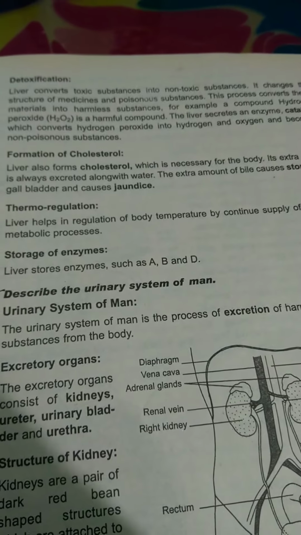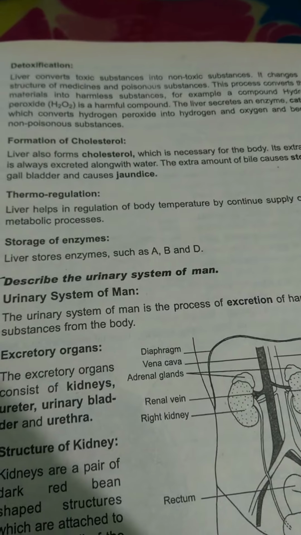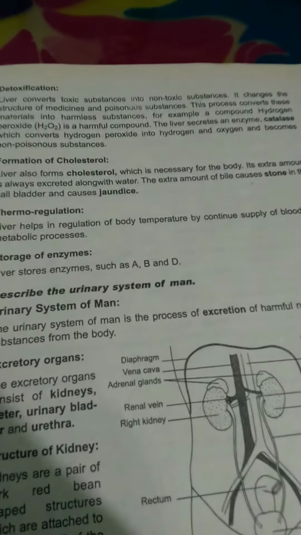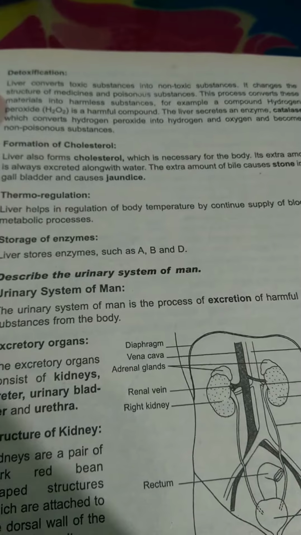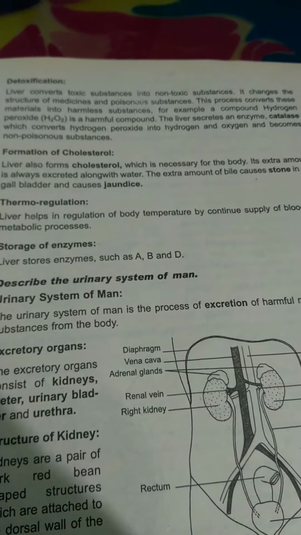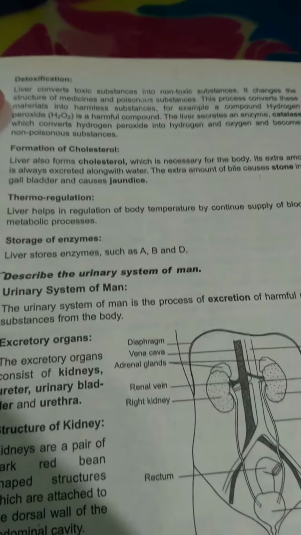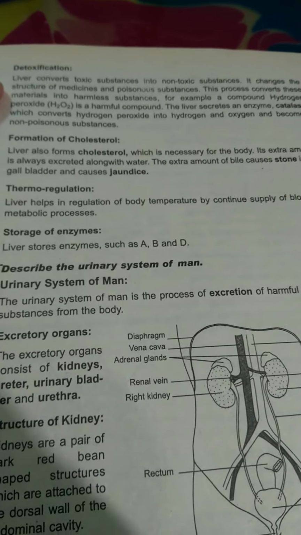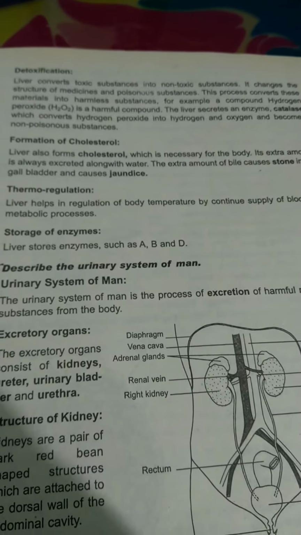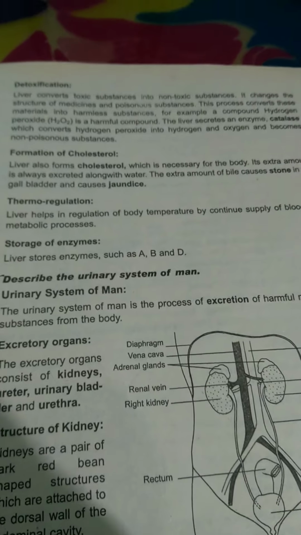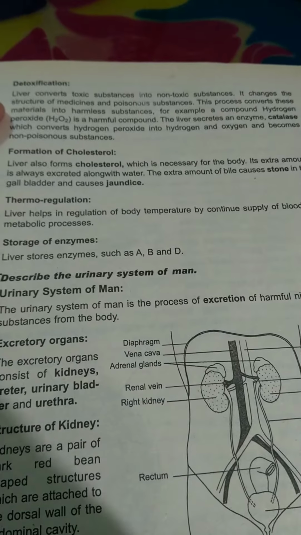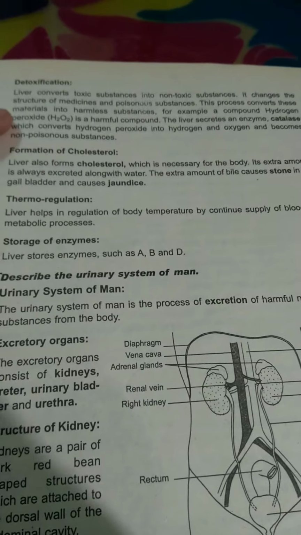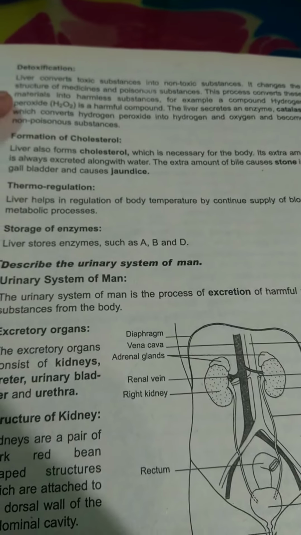Detoxification. Toxic is for poisonous substances. Liver converts toxic substances into non-toxic substances. It changes the structure of medicine and poisonous substances. This process converts these materials into harmless substances. For example, hydrogen peroxide is a harmful compound. The liver secretes an enzyme, catalase, which converts hydrogen peroxide into water and oxygen and makes them non-poisonous substances.